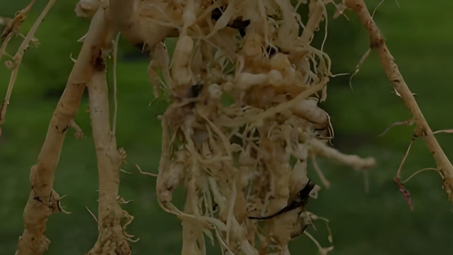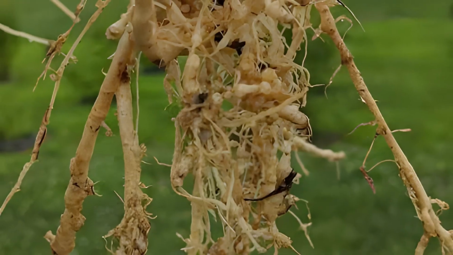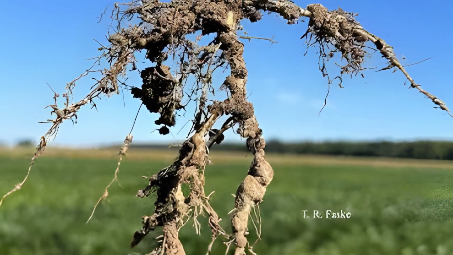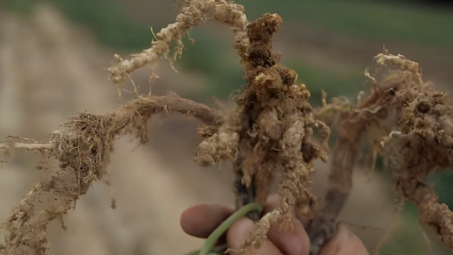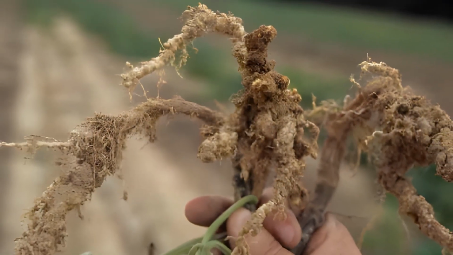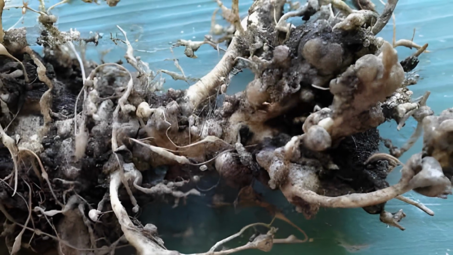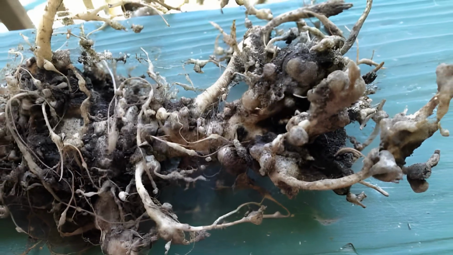The key symptoms to remember are stunted growth, yellowing and wilting leaves, distorted foliage, swollen or cyst-like structures on roots, and progressive root damage. Early diagnosis, resistant varieties, diverse crop rotation, good soil management, and integrated biological or cultural control methods can help keep nematode populations below damaging levels.